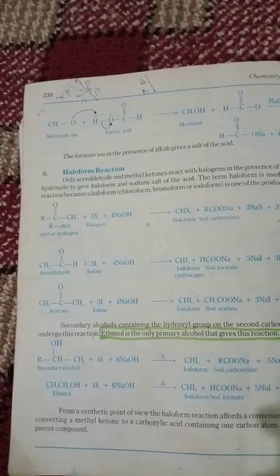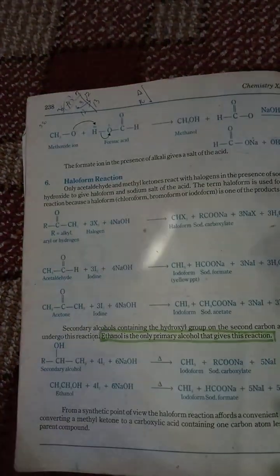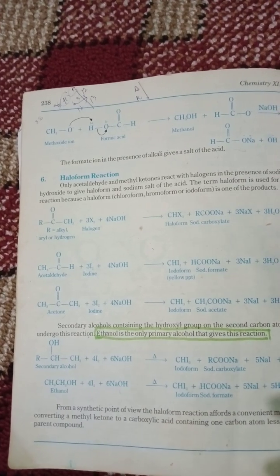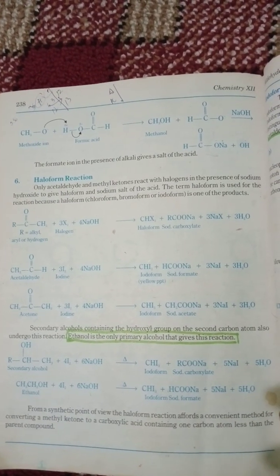Okay, from the synthetic point of view, the haloform reaction affords a convenient route. In this reaction, the carboxylic acid which is formed contains one carbon atom fewer than the parent compound.